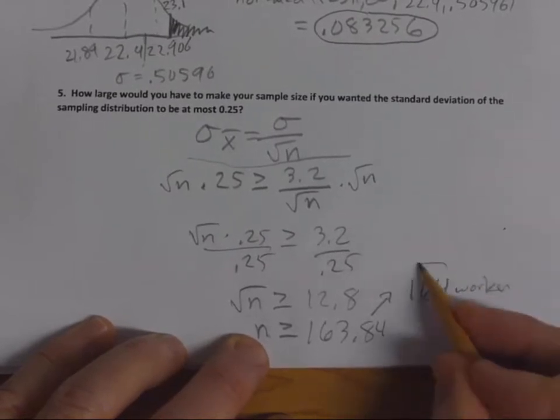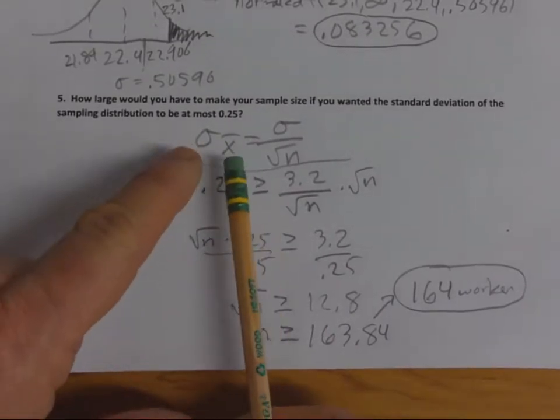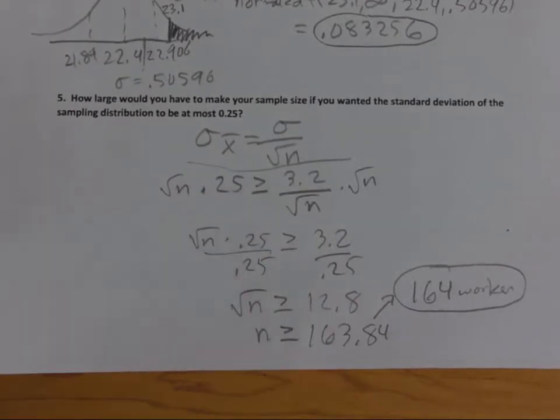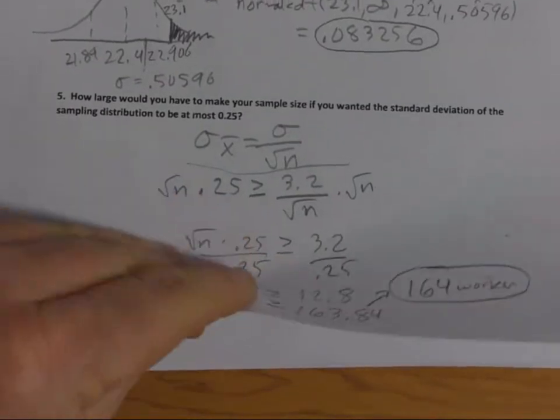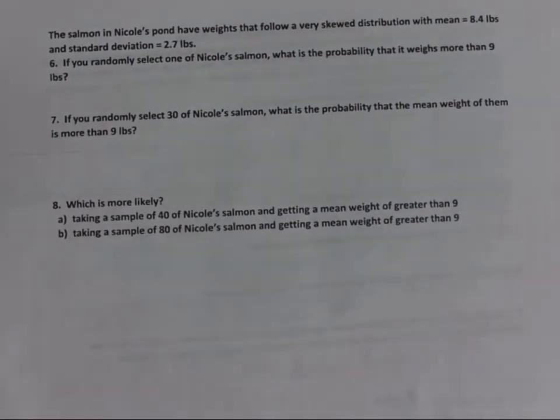Okay, and so by the way, by rounding up, it ensures that our standard deviation will actually, in this case, be a little bit below 0.25. So that's how you do that problem. And then, okay, let's look at this situation. All right, so our next context is this.